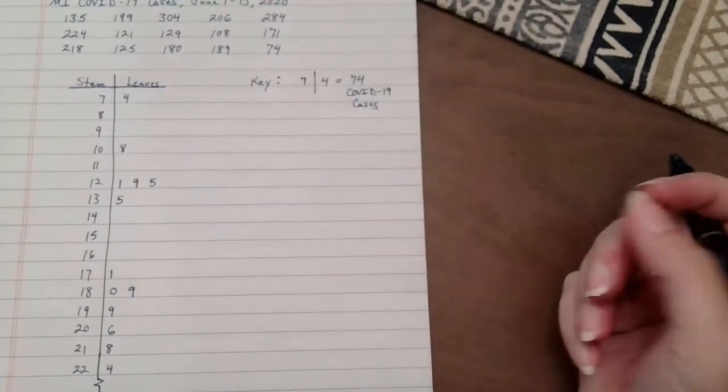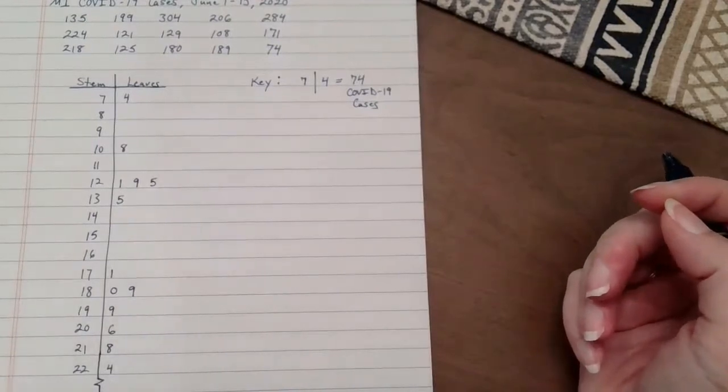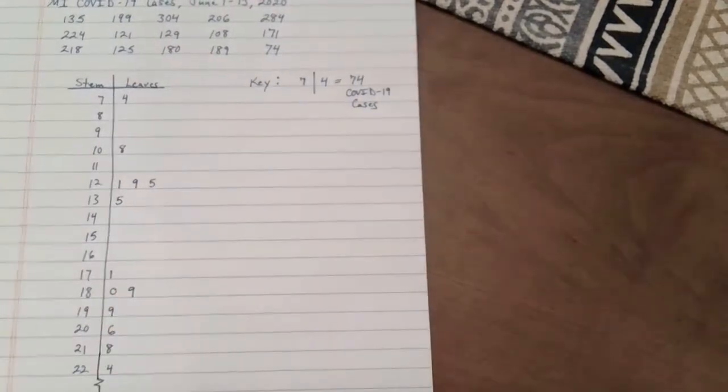Why do I have blurriness? There you guys go. Okay, all right. So you want to have a key that tells people what they're looking at.